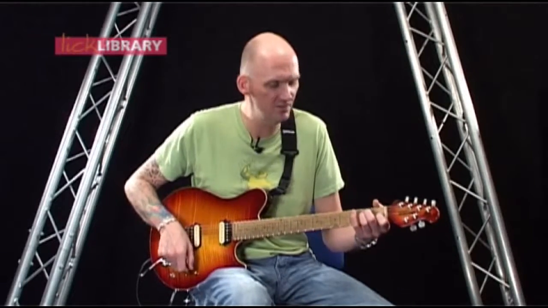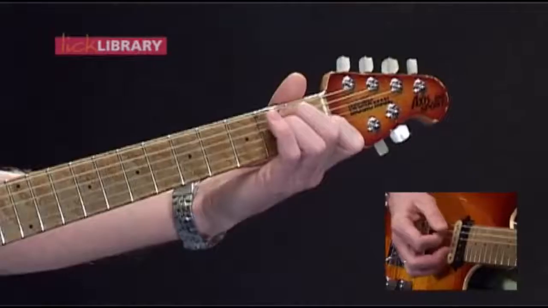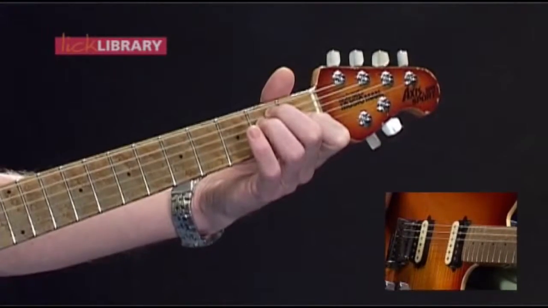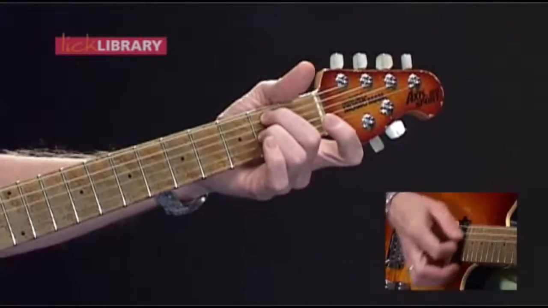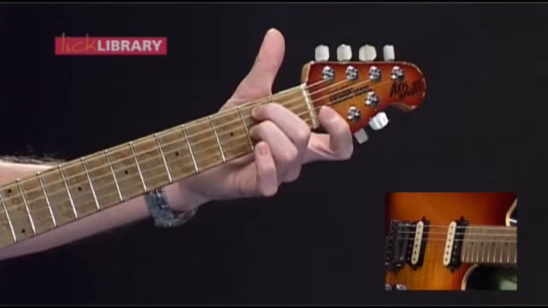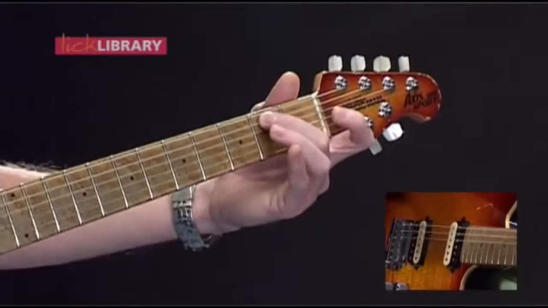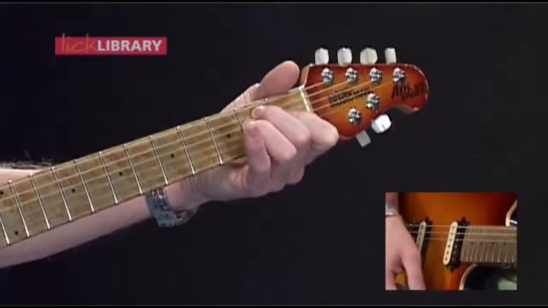Okay, the first section, the verse, is a nice little simple chord part, just E major, and that's changing to an E7 with a sus4, so that's actually the 2nd fret of the A and the 2nd fret of the G.